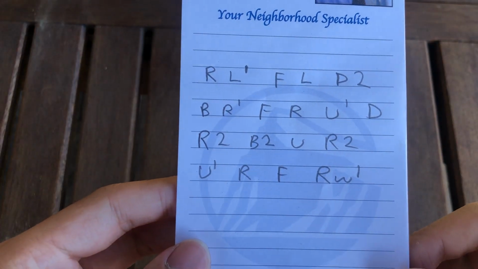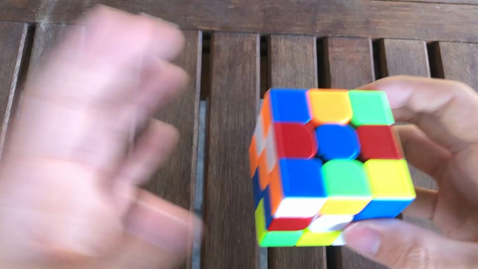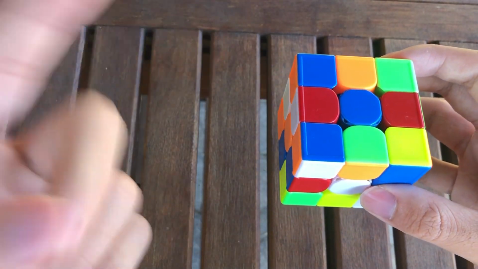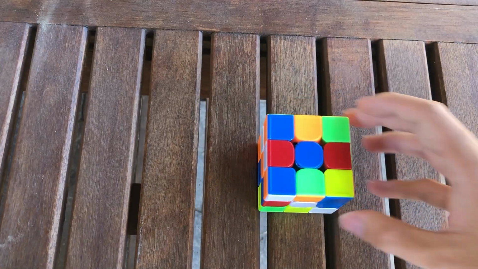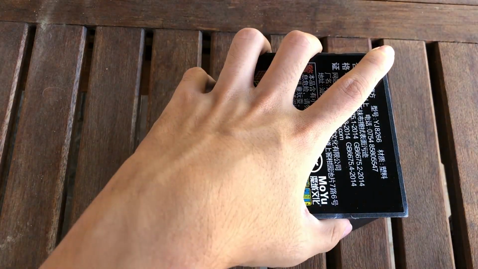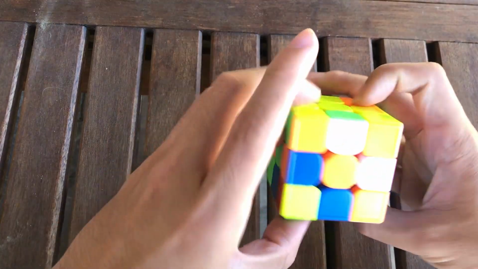So here's the scramble, and this is the cube. So just like everyone else, I memo corners, memo edges, and then I execute edges, and then execute corners. So the first thing I'm looking for when I'm lifting off the cube cover are the corners, and I see there's a ton of solved corners.